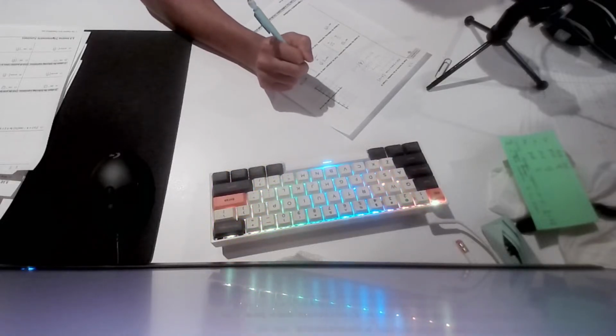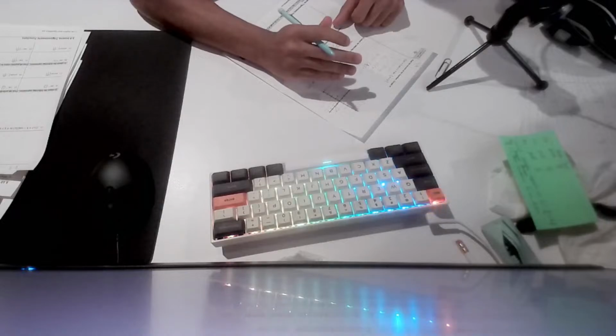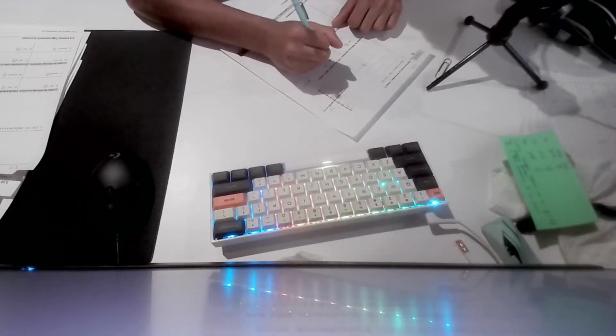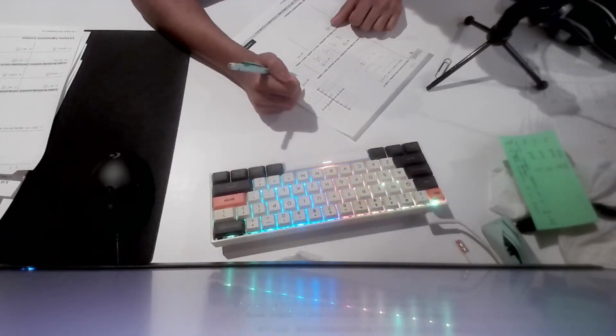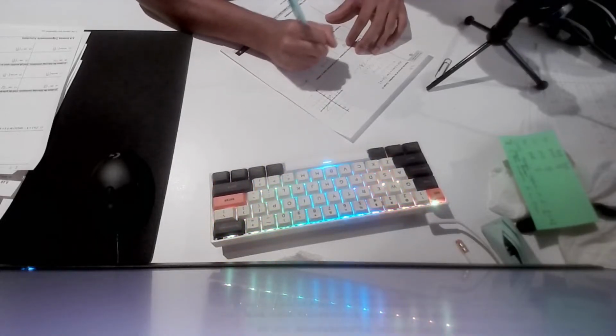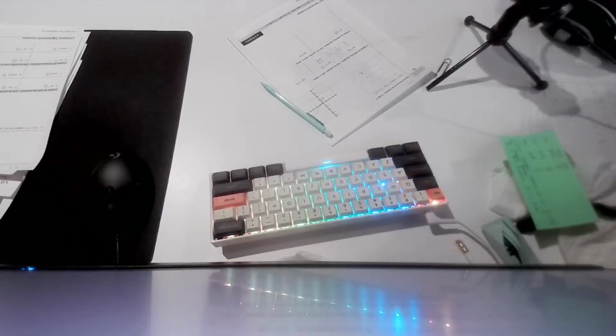For this one, cosine pi over 4, and then 3 pi over 4, 5 pi over 4, 6 pi over 4, 7 pi over 4. You wanna go out here, you wanna go out?